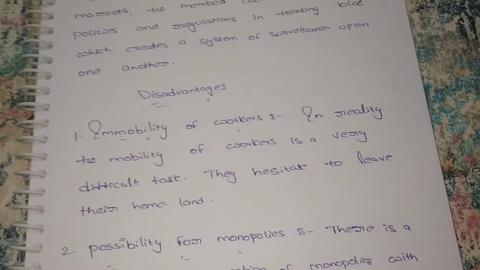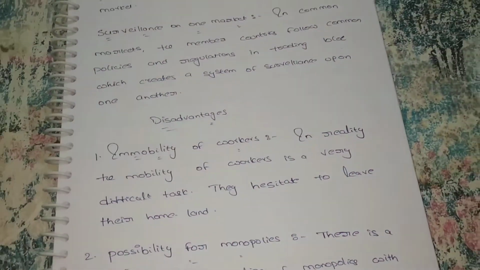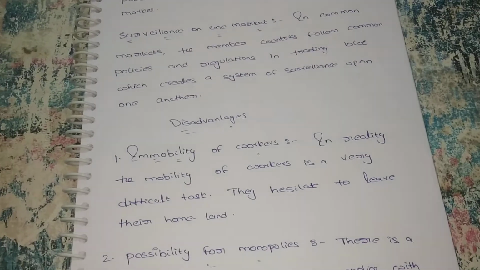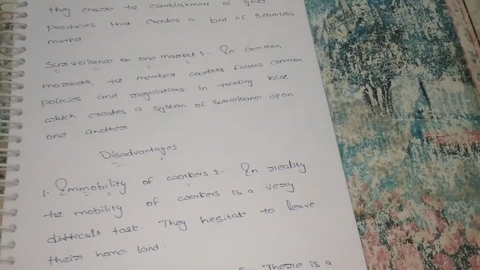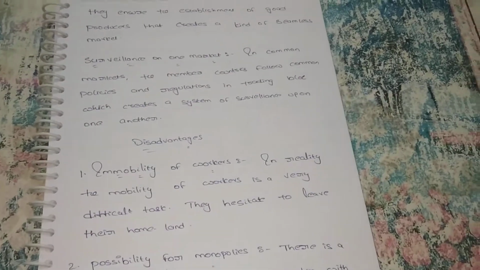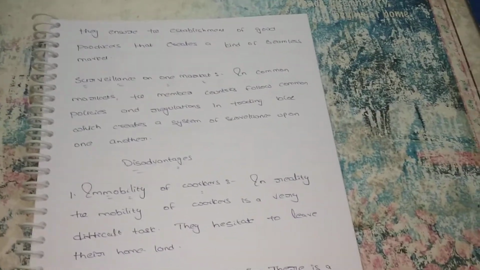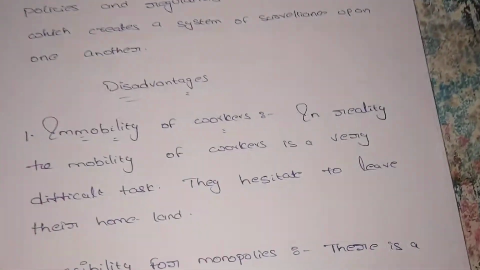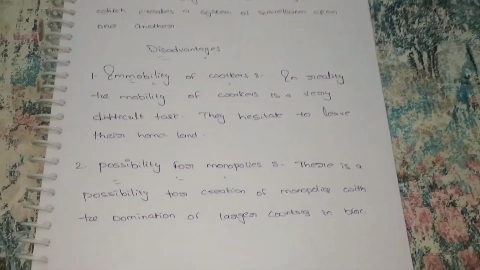In reality the mobility of workers is very difficult. It is very difficult moving from one place to another place. In the same country we can move, but compared to other countries the people are unable to adjust to these environmental conditions. So we can say it is one of the disadvantages.